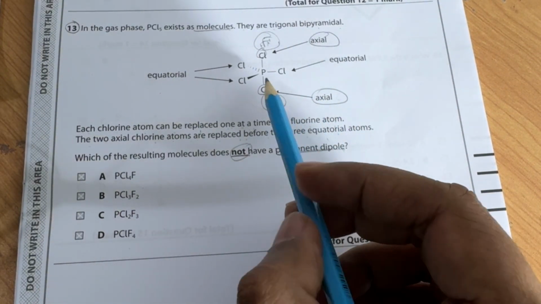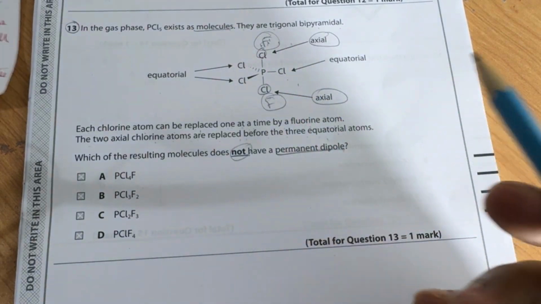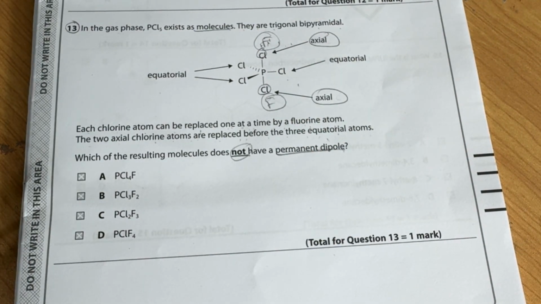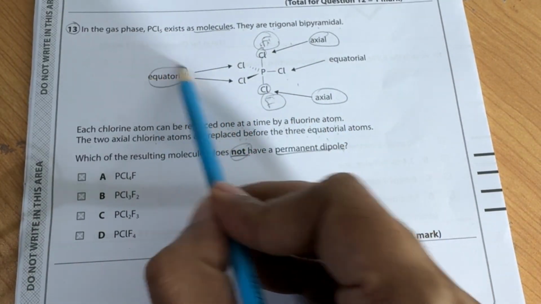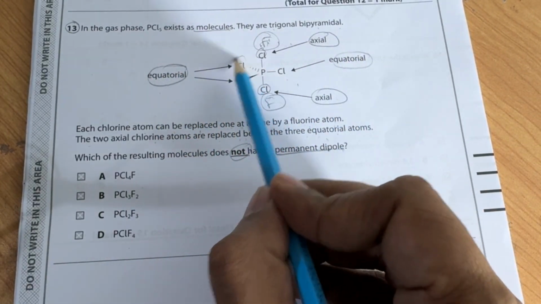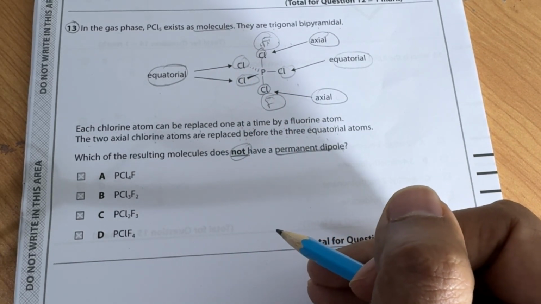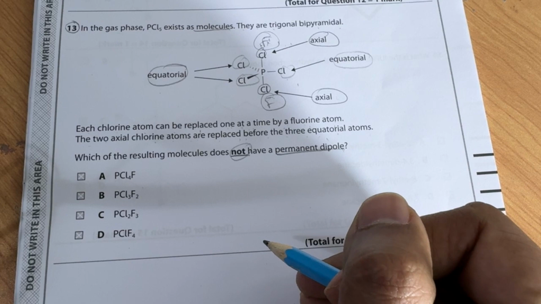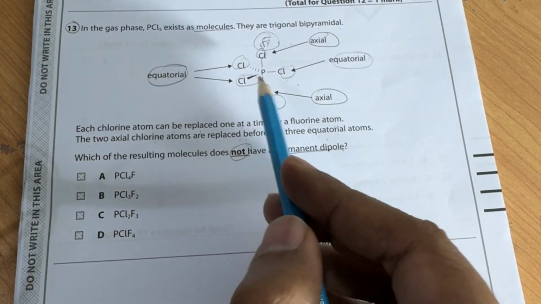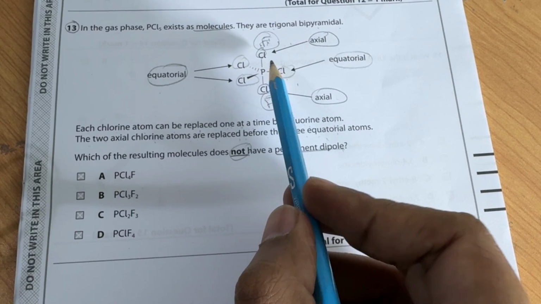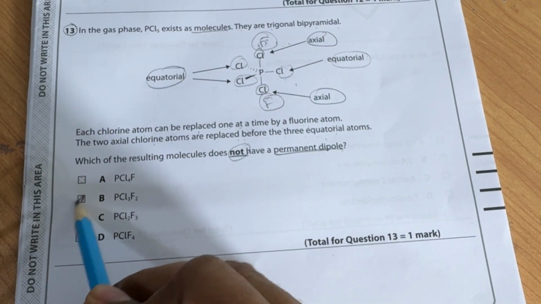In opposite directions, the fluorines will cancel out each other, leading to no overall dipole moment in the molecule. And the equatorial chlorines will not make any significant contribution to the dipole. So the correct answer will be BCl3F2, which is B.